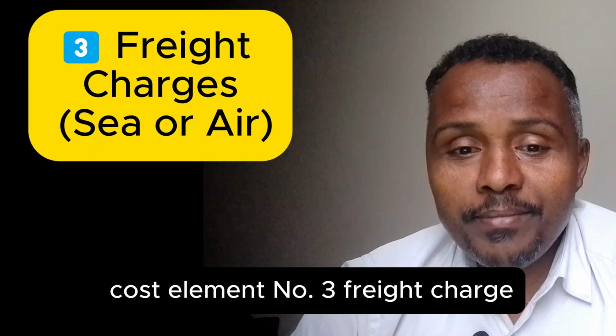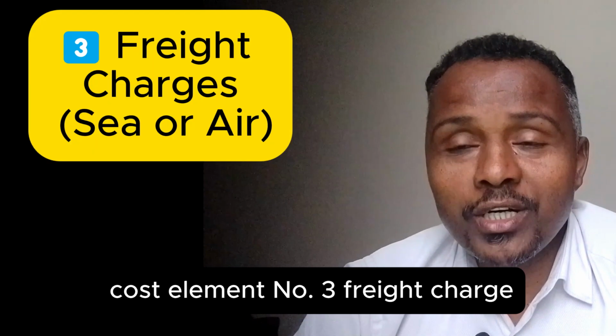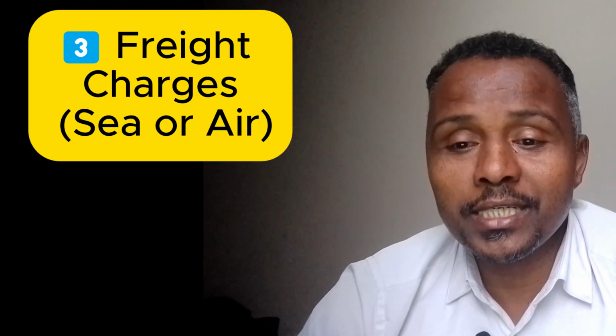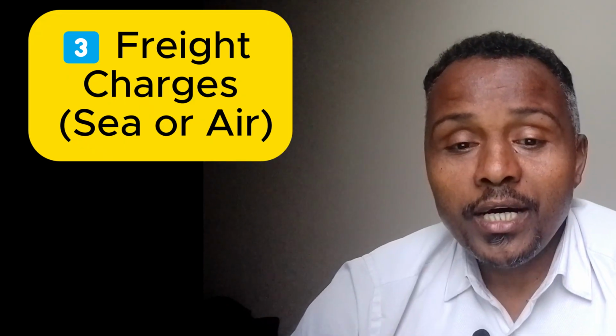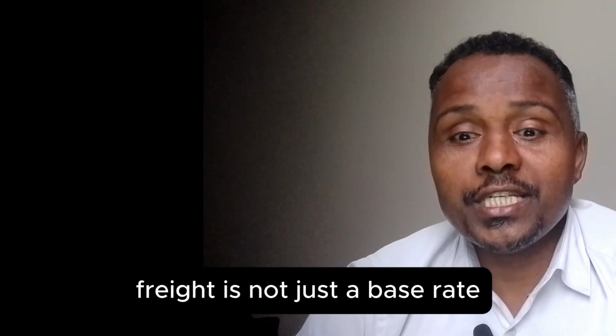Cost element number three is the freight charge. The shipment mode might be by sea, or it might be by air. This is the big element of the landed cost. Freight is not just a base rate.